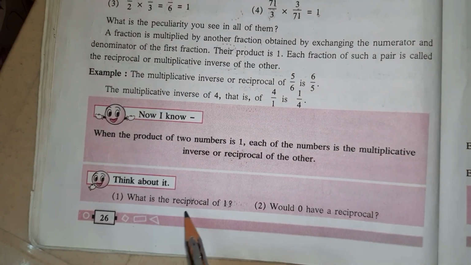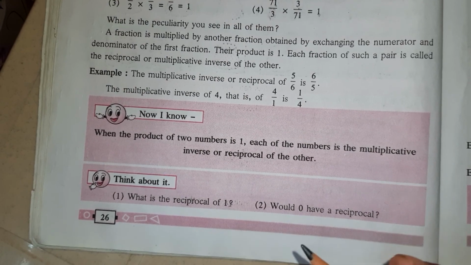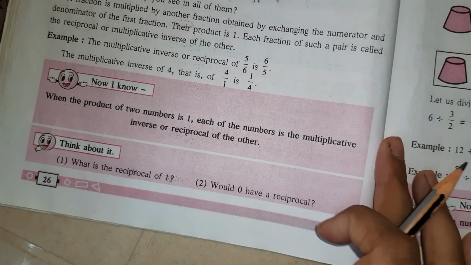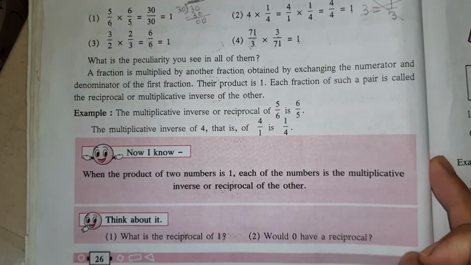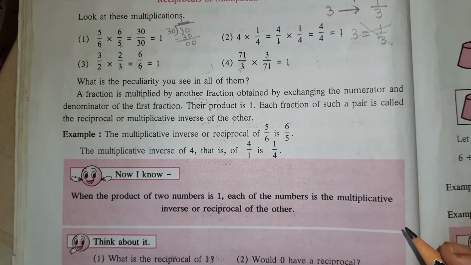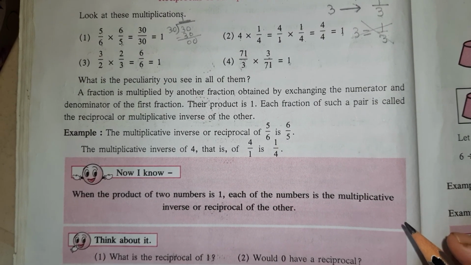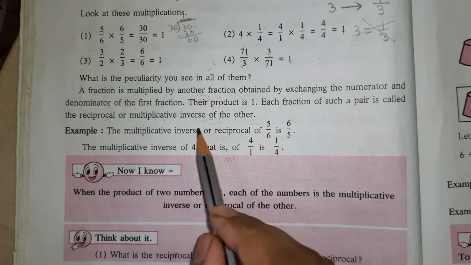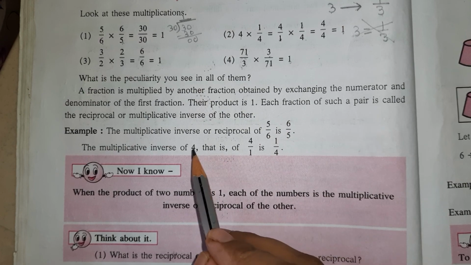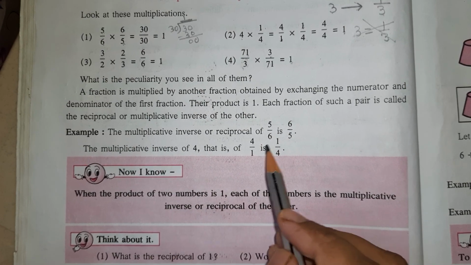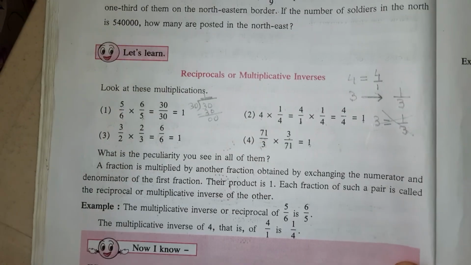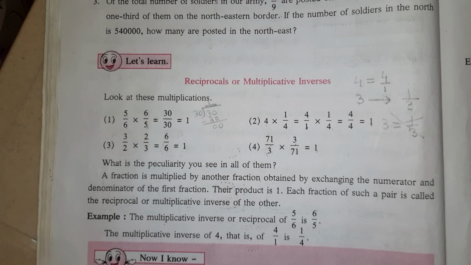Now what is the reciprocal of 1? Reciprocal of 1 will be 1 only. And would 0 have a reciprocal? No, 0 will not have a reciprocal because any number upon 0 is not defined. So the multiplicative inverse or reciprocal of 5/6 is 6/5. 4 multiplicative inverse is 1/4. So like this we have to find the reciprocal or multiplicative inverse.